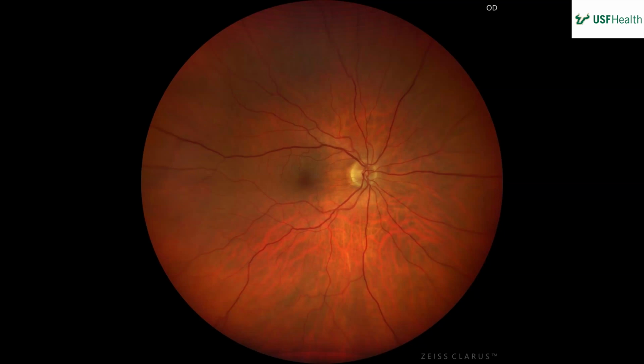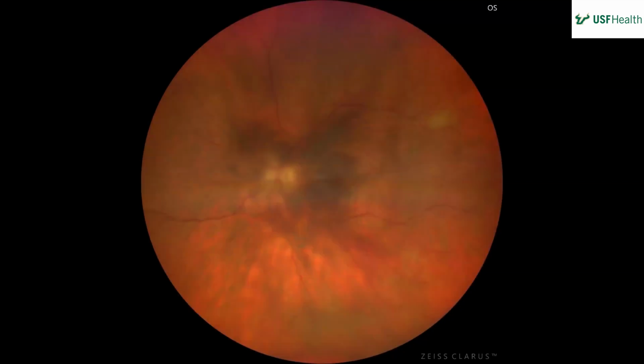And the macula looks normal, foveal reflex. I don't see any exudates, any drusen. Everything looks pretty good, at least from what I'm seeing here. Right. Okay. Is there an artifact at the very bottom? Yeah, that's right on my... yeah.